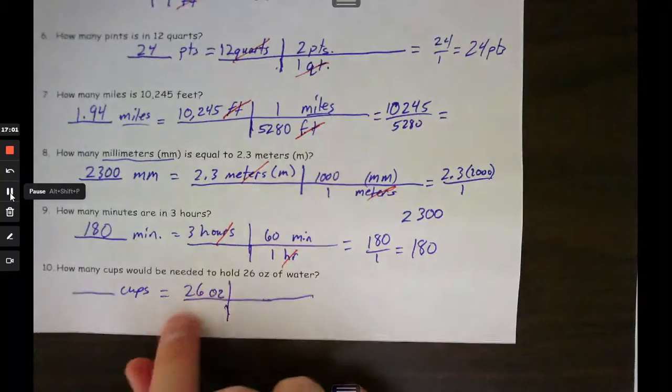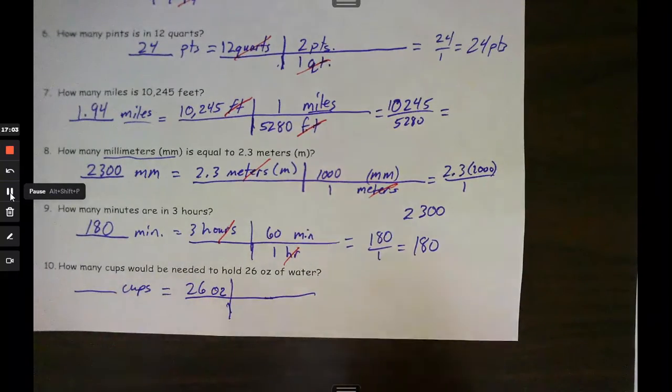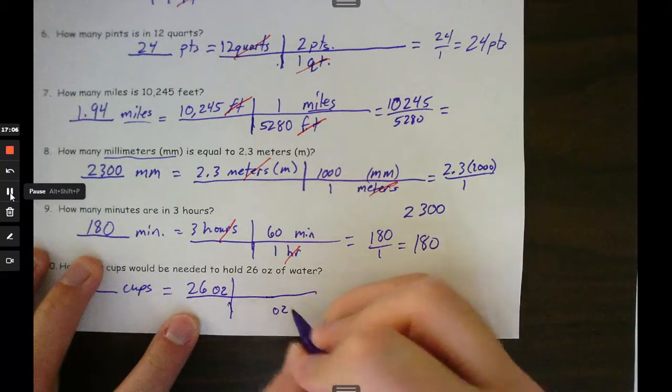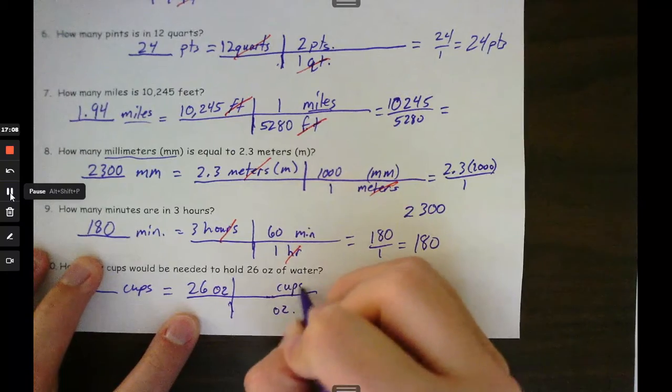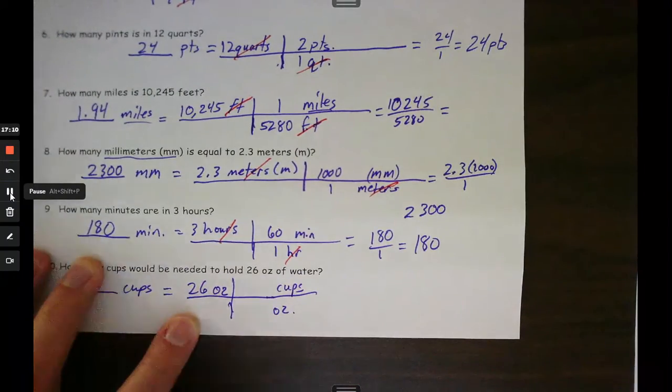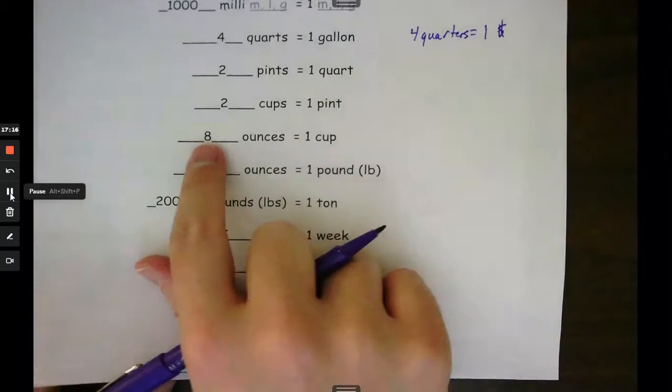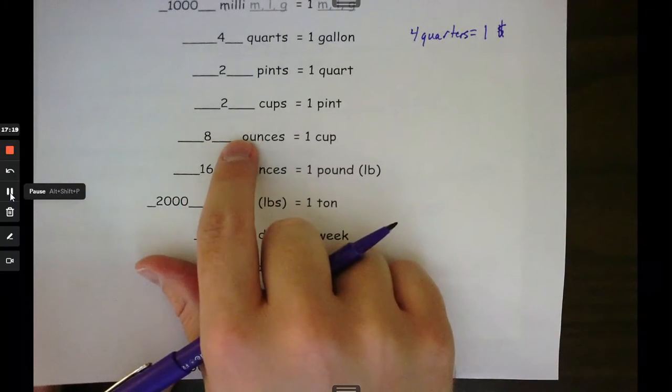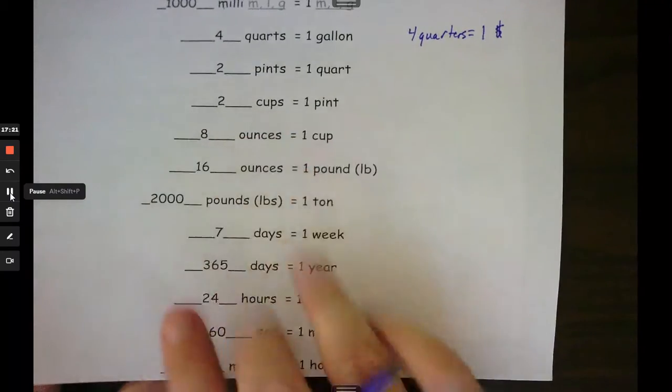Okay? So that's what I want. I want to go from ounces to cups. So ounces on the bottom and cups on the top. And my units, we can go ahead and cancel those whenever, once we get them set up. But now I need to put the numbers in the right place. So again, what was that conversion? 8 of the ounces, and the 8's got to stick to the ounces, is 1 cup. 1's got to stick to the cups.